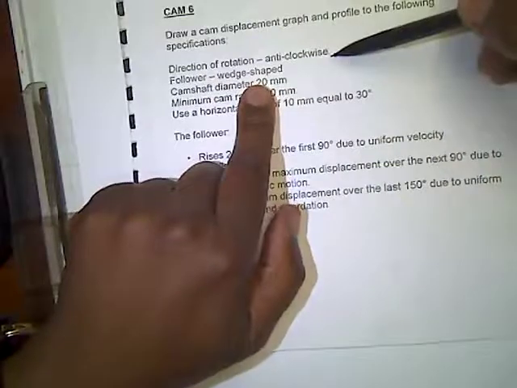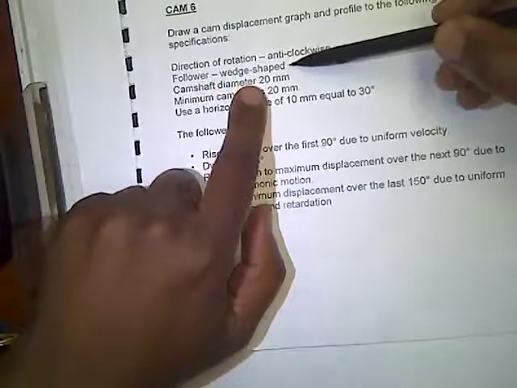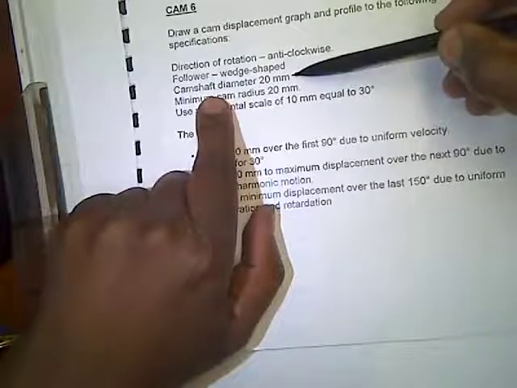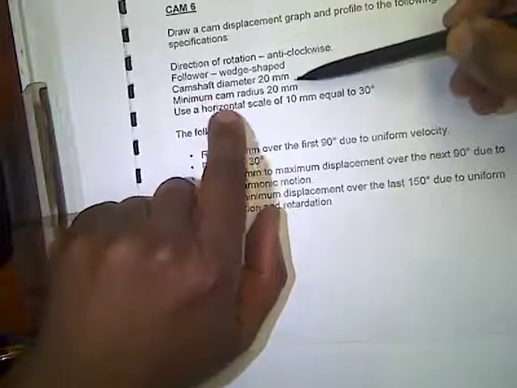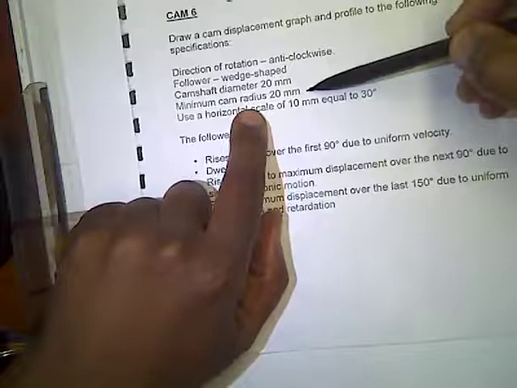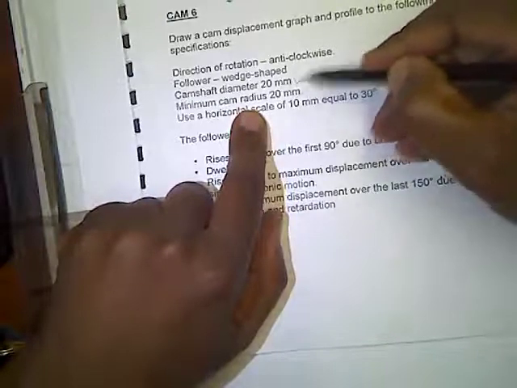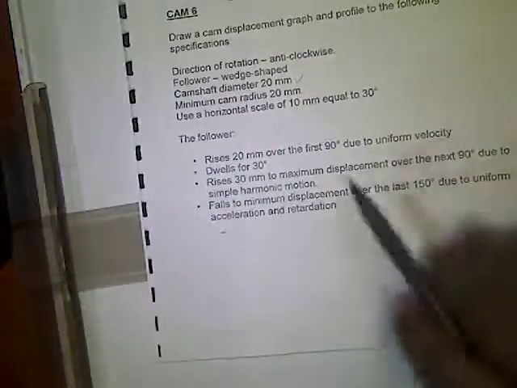You have the direction of rotation, which is anti-clockwise. The follower is the wedge-shaped follower. Camshaft diameter is 20 millimeters. The minimum cam radius is 20 millimeters. I will start with the camshaft diameter of 20 millimeters.